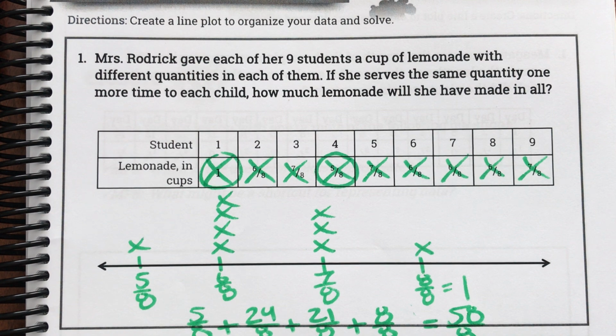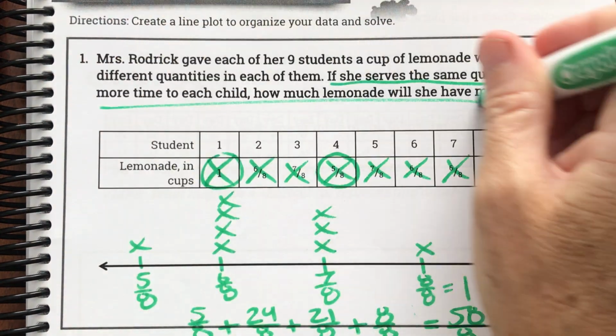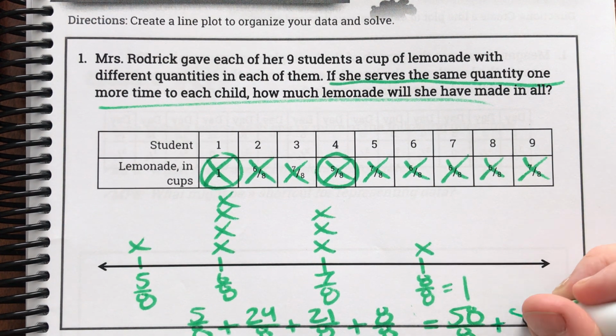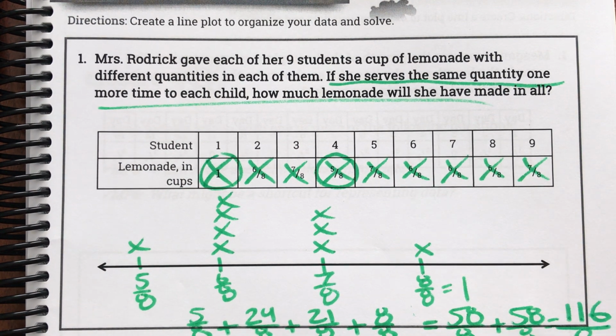Now remember though, I'm going to come back to part of the question, where it says she gave this amount to every child again. So I'm actually going to double 58/8 and say she did it twice, which means I get 116/8. That looks like it's my final answer, but then we need to correct that because that's a very, very improper fraction.